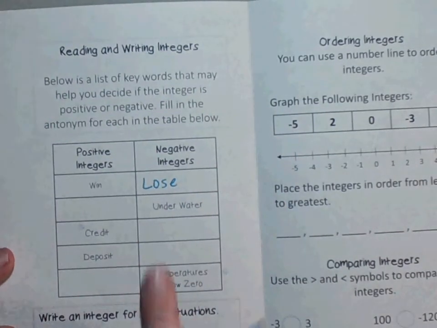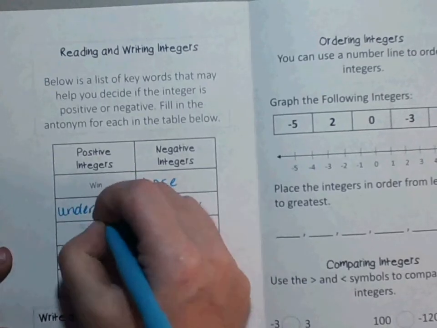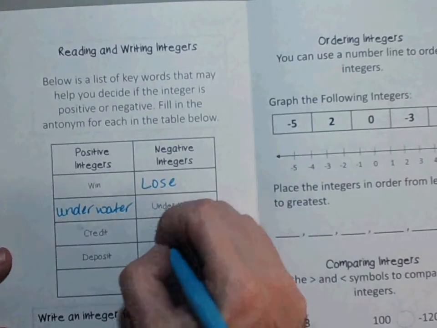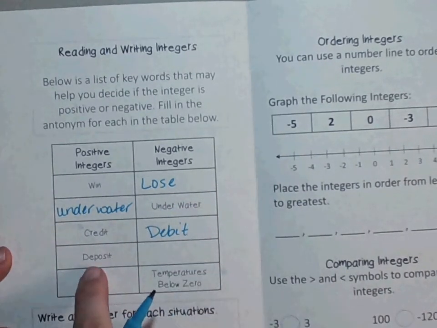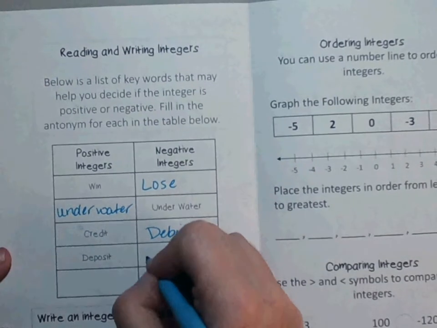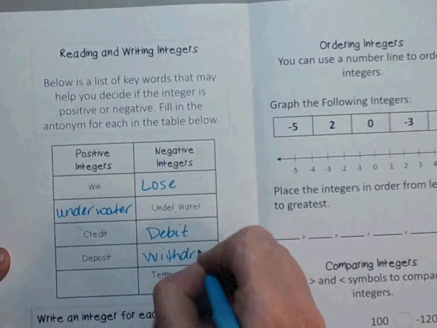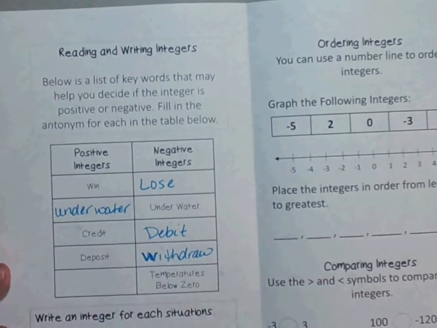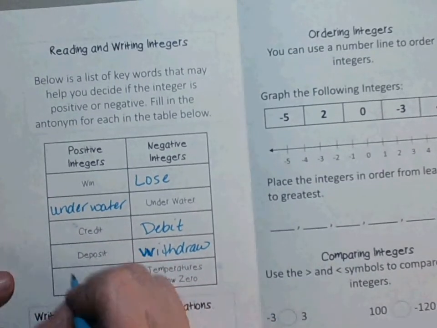The opposite of above water would be under water. The opposite of credit would be debit. The opposite of deposit would be withdrawal. Whoa, can't spell. And then the opposite of a temperature below 0 would be temperatures above 0.